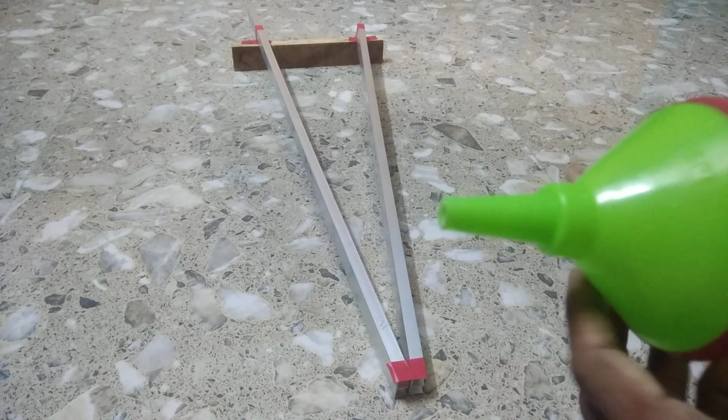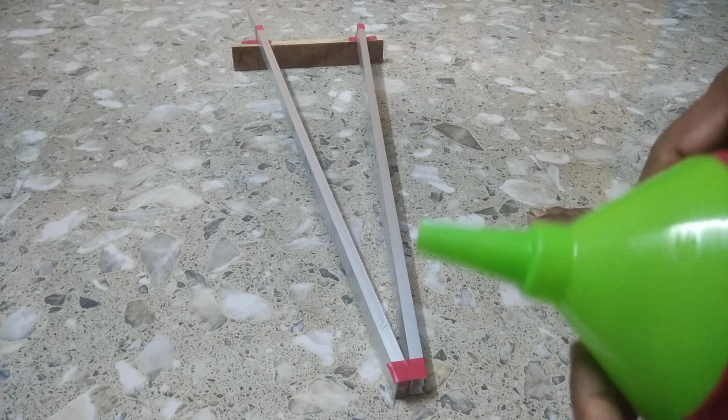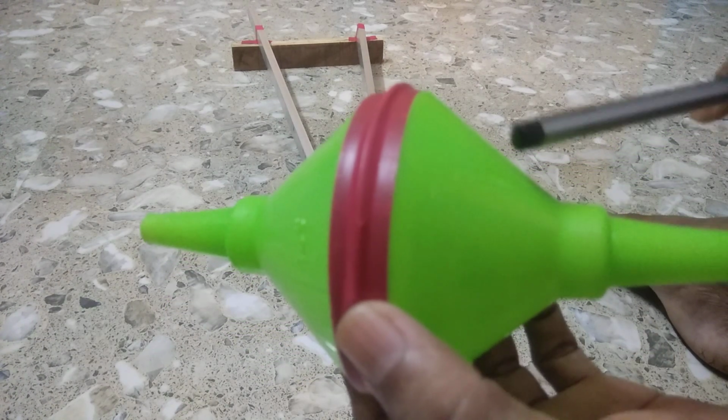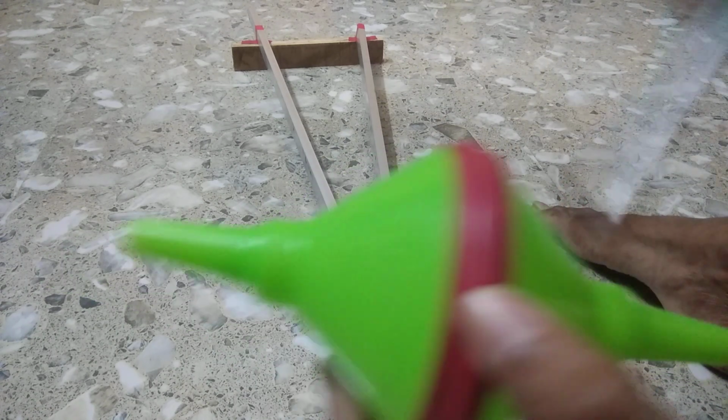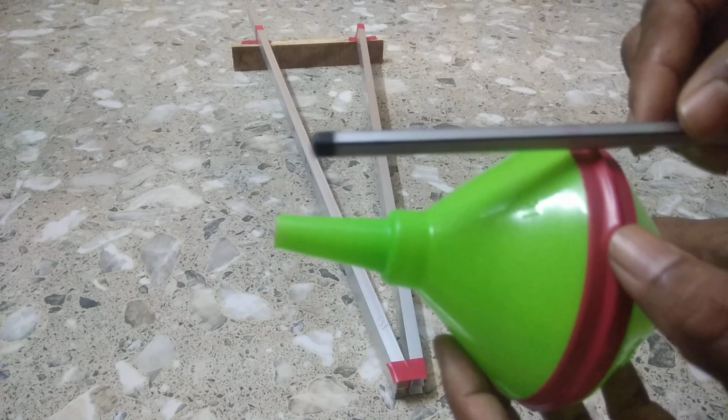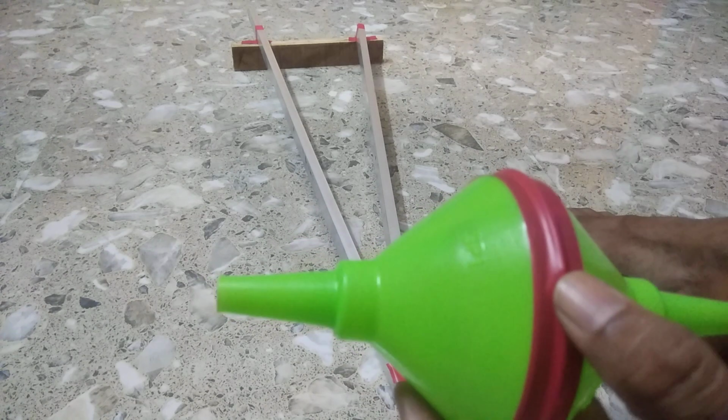And if we find the center of gravity, it will be in the center of this line of axis of rotation.